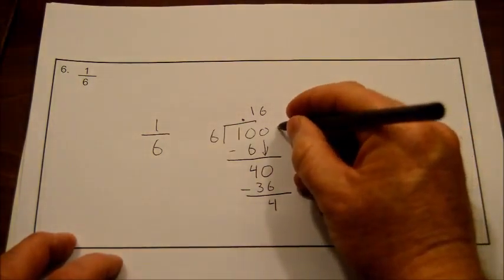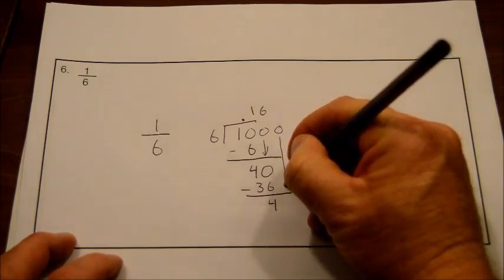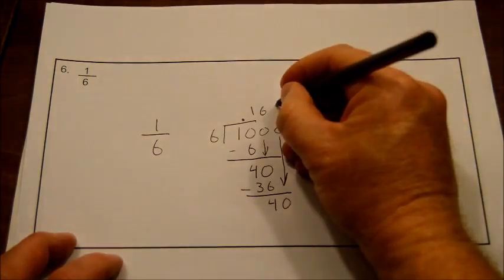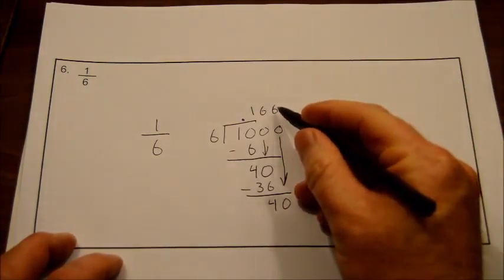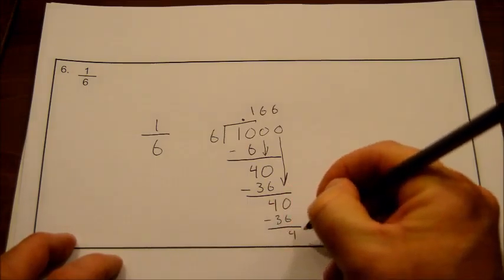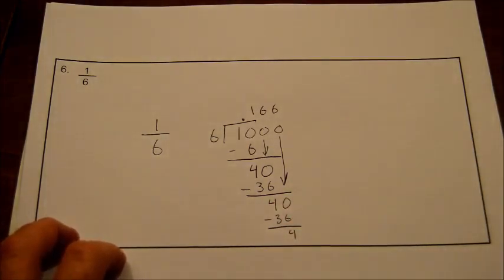And then we're going to have to add a 0. Bring it down here. Wait a minute. It's just going to keep repeating. 6 times 6 is 36. So this is another repeating decimal. Okay, so how do we write this one?